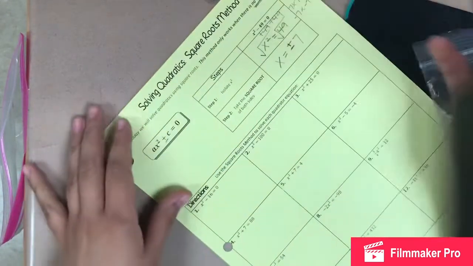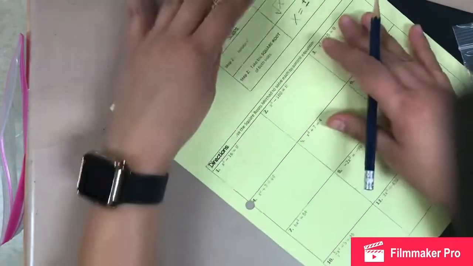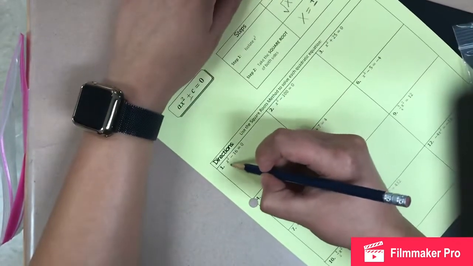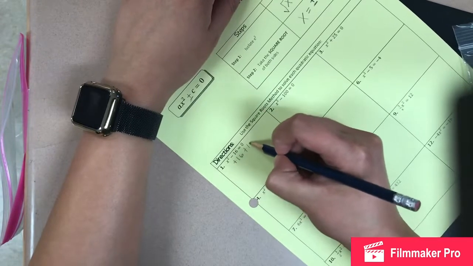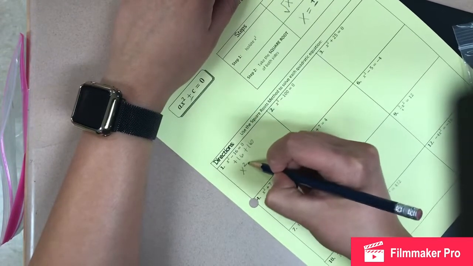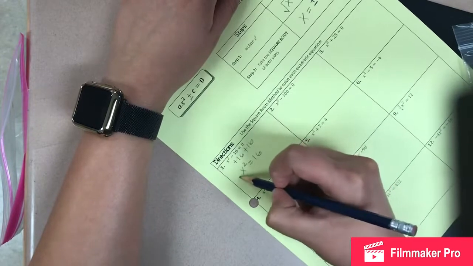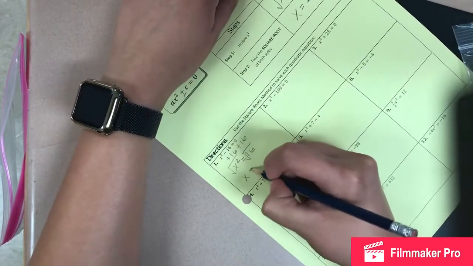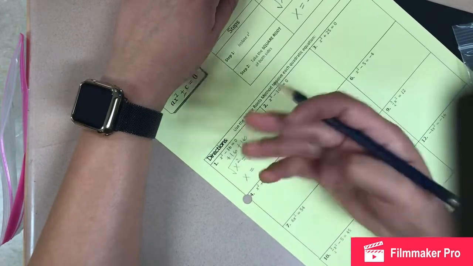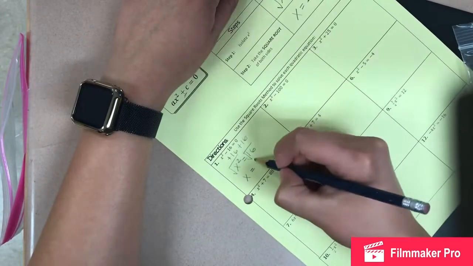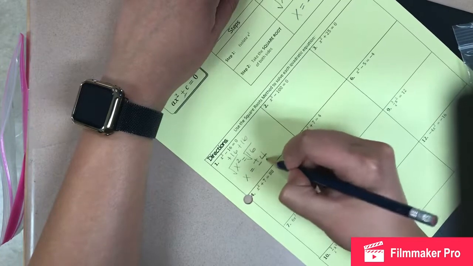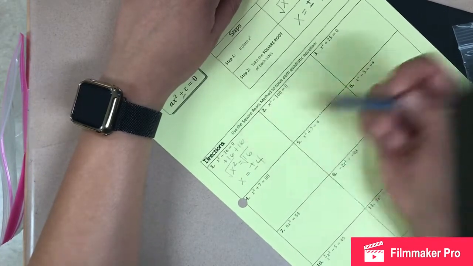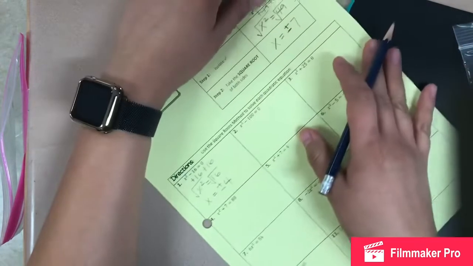So let's just start simple. Number 1, okay, there is no x term, so this works. To get x squared by itself, we're going to add 16. And so x squared equals 16. We're going to take the square root of both sides. So the square root of x squared is x, and the square root of 16, yes, it is 4, but not just positive 4, negative 4 as well, because 4 times 4 is 16, and negative 4 times negative 4 is 16 as well. So just keep that in mind.